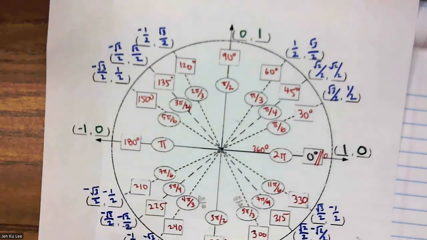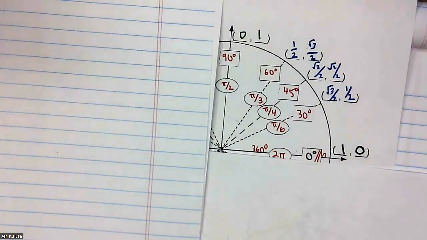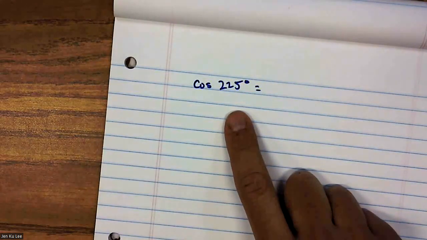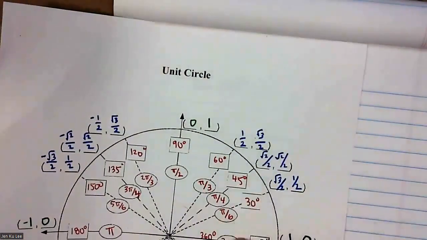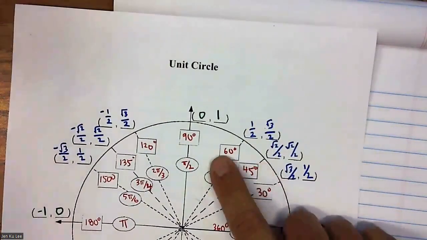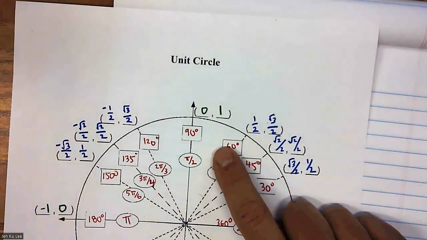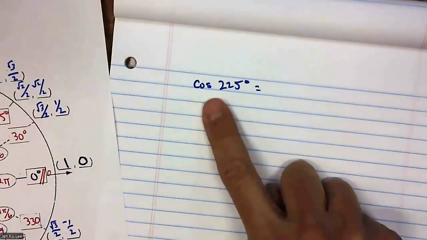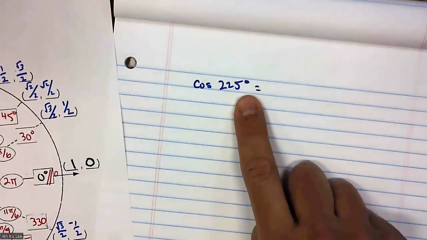What I would do is memorize that first quadrant. Okay. Memorize the first quadrant and then see what reference angle that is, right? Apply the first quadrant's reference angles, right? If it's 30, 45, or 60. And then see if it's negative or positive wherever that quadrant is. See which one's positive or negative, and then find the cosine of 225. Does that make sense?